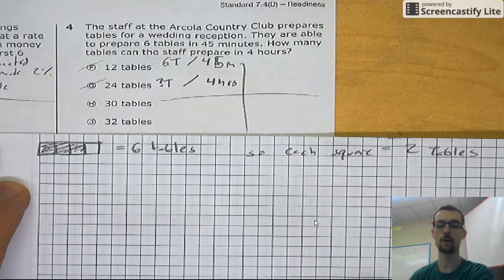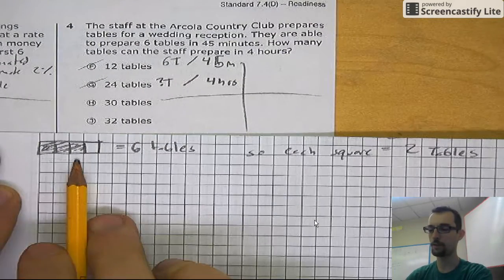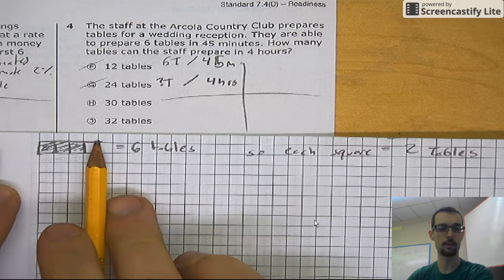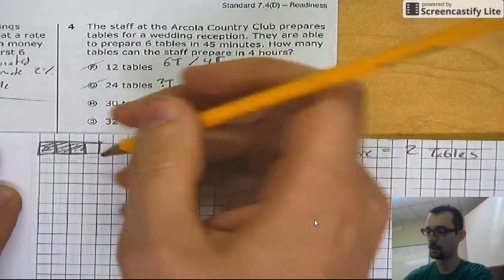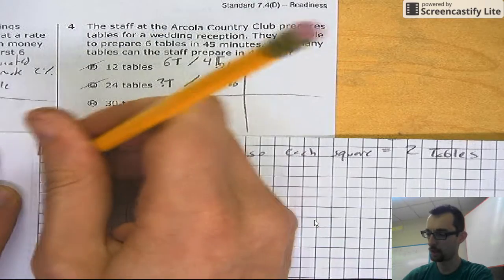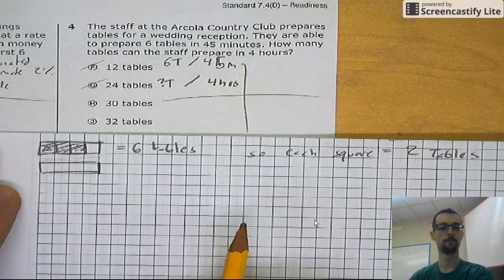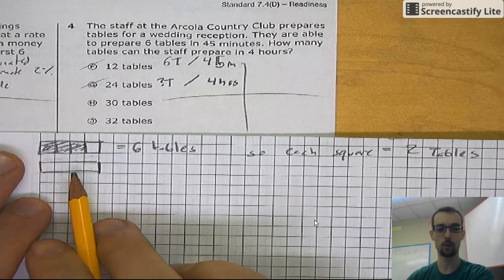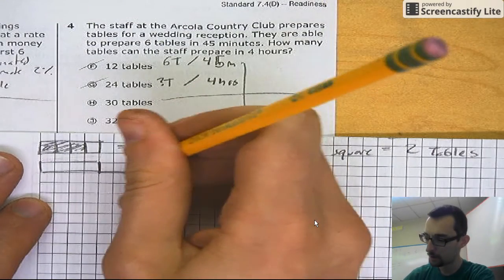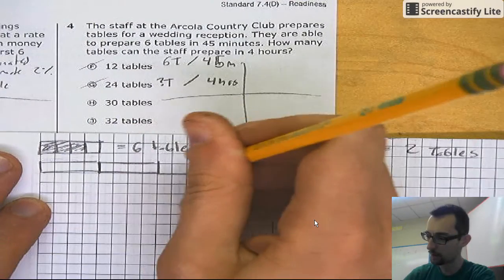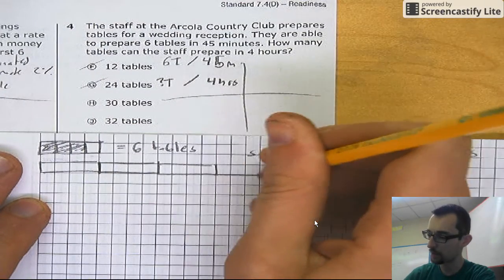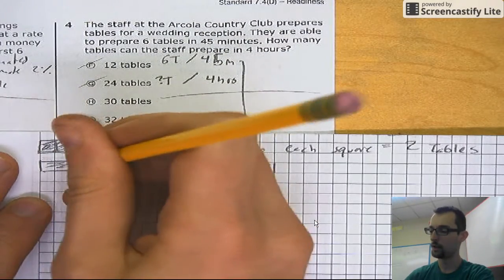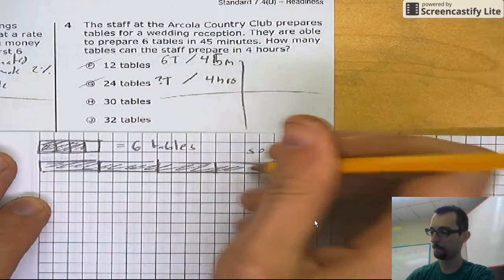Okay, now I have to draw 4 hours. Well, this was 3/4 of an hour, right? Which means, yeah, 3/4. So this right here is the hour mark, right? So that is 1 hour. True? So 4 hours would look like this, but 4 times. That's 1 hour. There's 2 hours. There's 3 hours. And there's 4 hours. Okay? So I want all of this time.